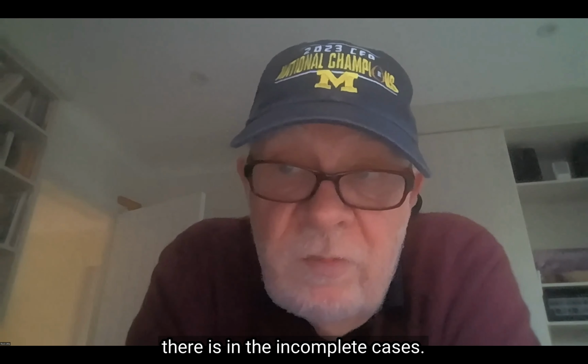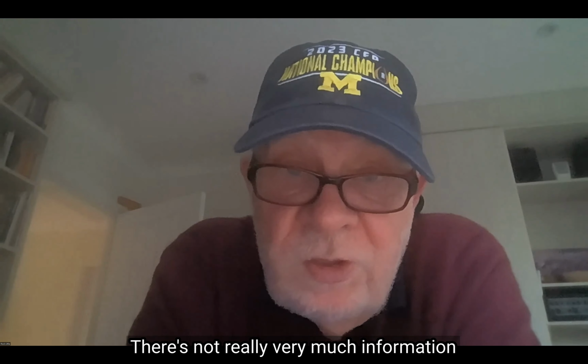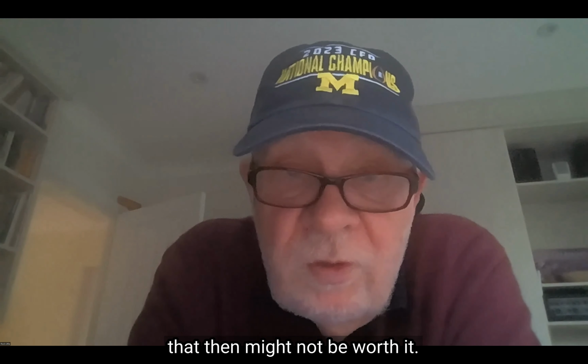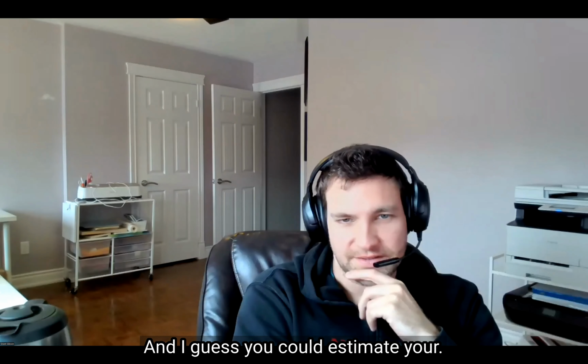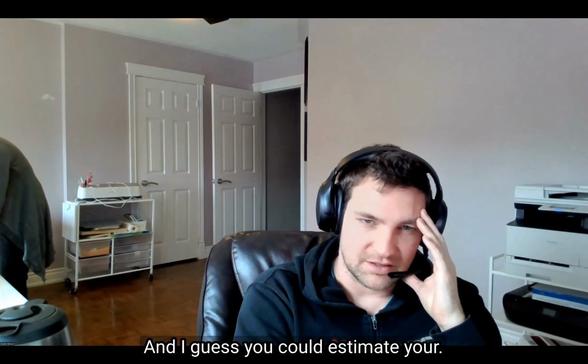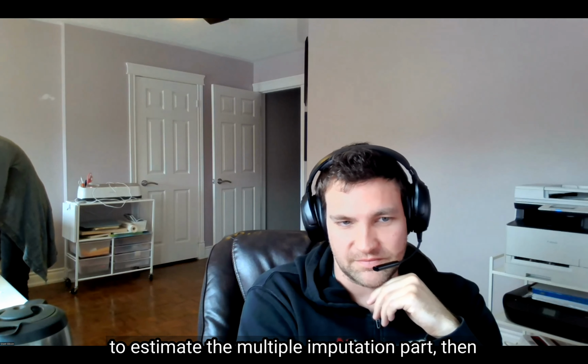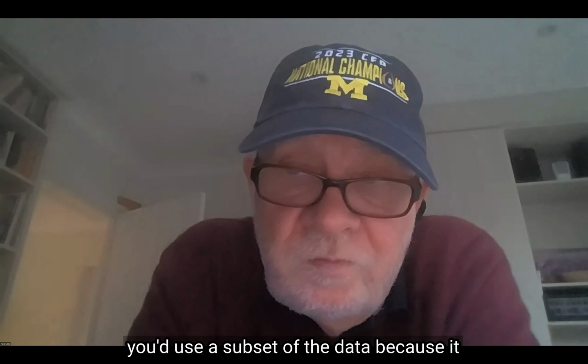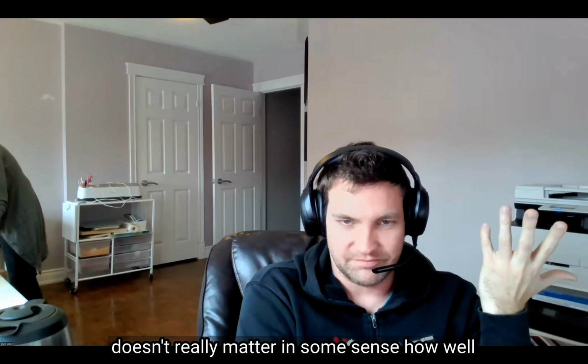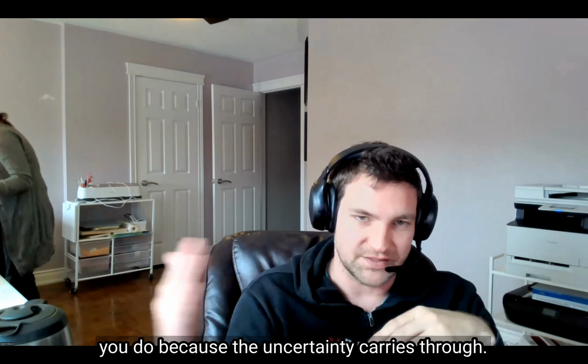Is it worth it? It depends on how much information there is in the incomplete cases. If there's not really very much information, then it might not be worth it. And if you did want to use a semi-parametric model for the multiple imputation part, you'd use a subset of the data, because it doesn't really matter in some sense how well you do, because the uncertainty carries through.